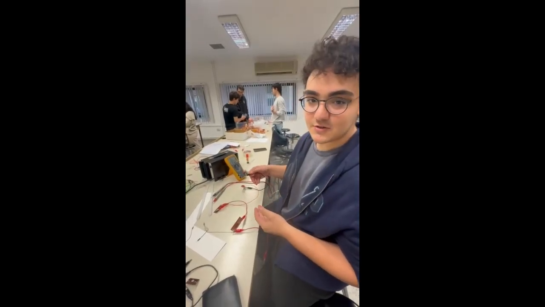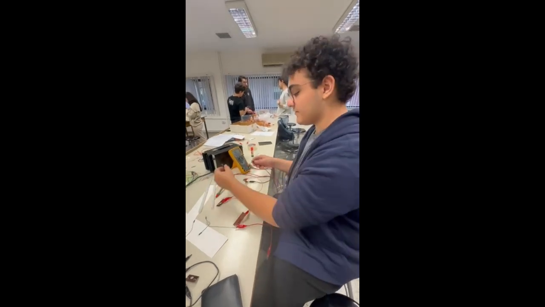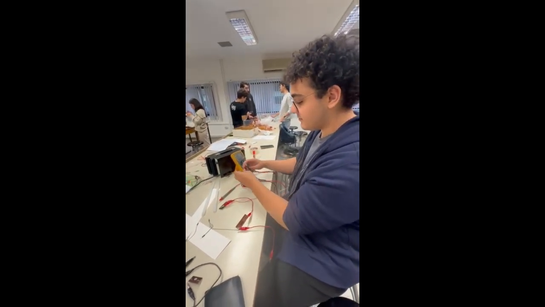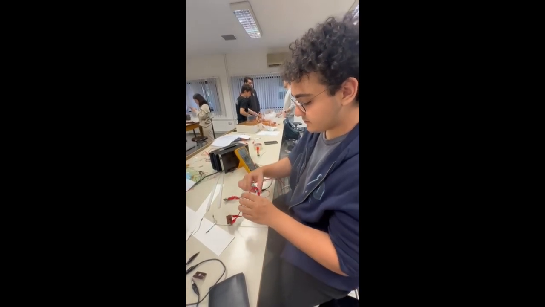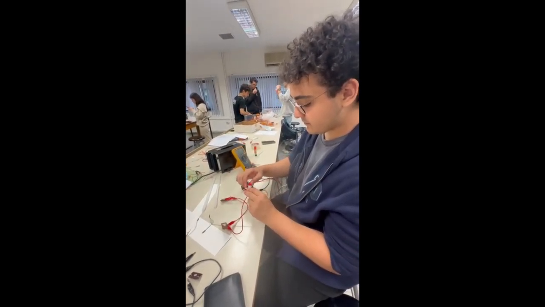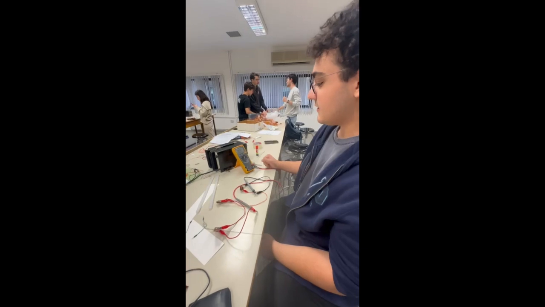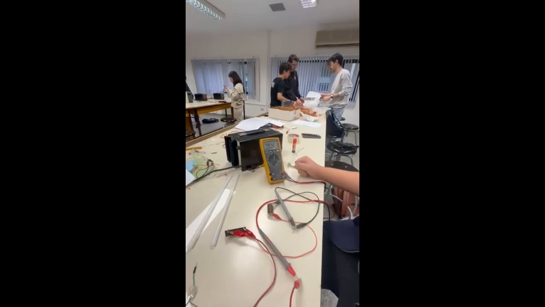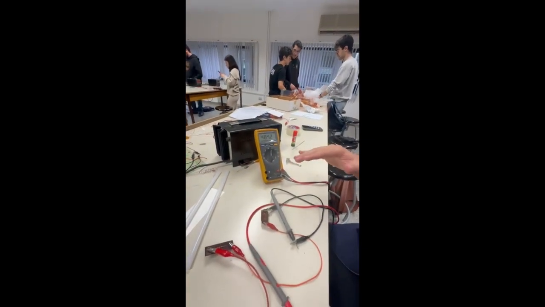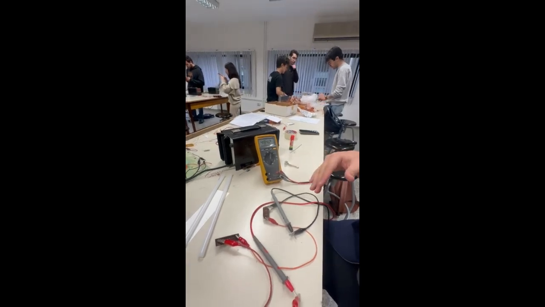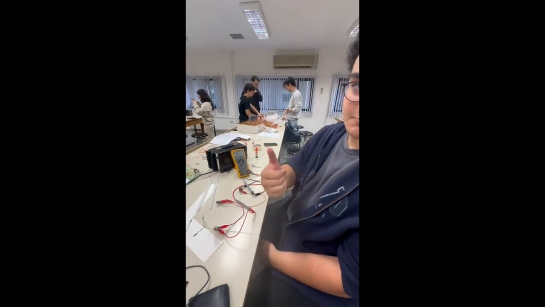Now this is the circuit connected in series. I will measure the resistance again. As you can see, we get a measurement that is around 490, which is the expected measurement.